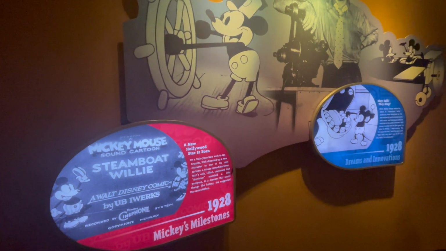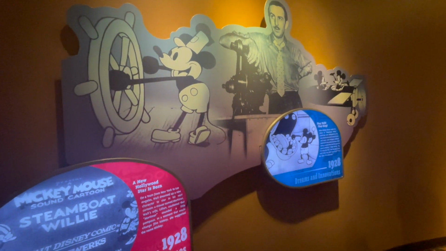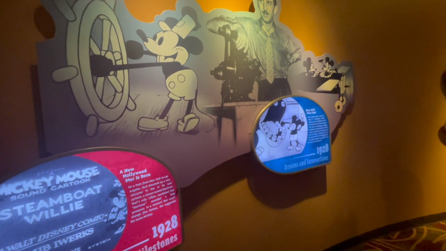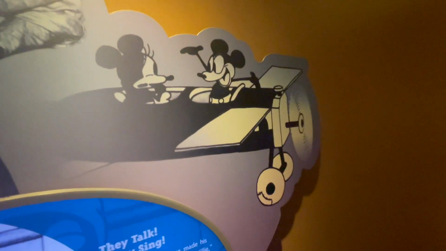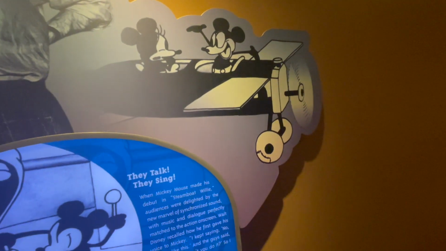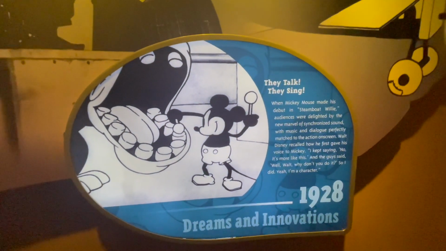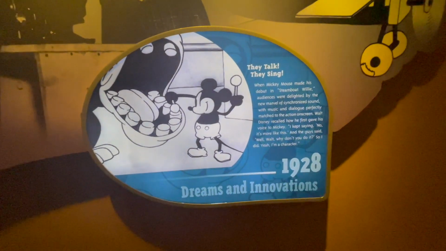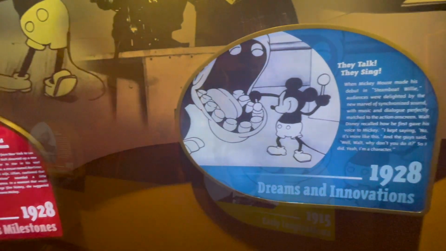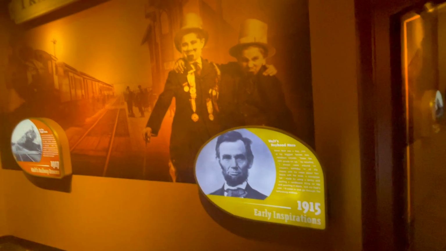So the very first movie with Mickey Mouse and Minnie was called Plane Crazy. There's the airplane over there. And that was originally done as silent. But then when they did Steamboat Willie, they said, you know, we can make it live music.